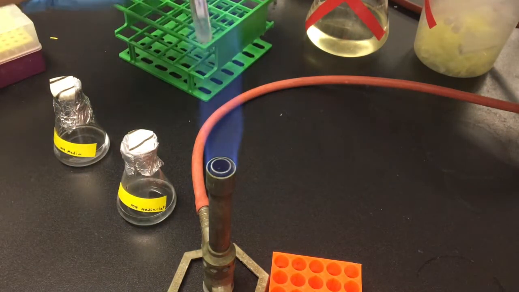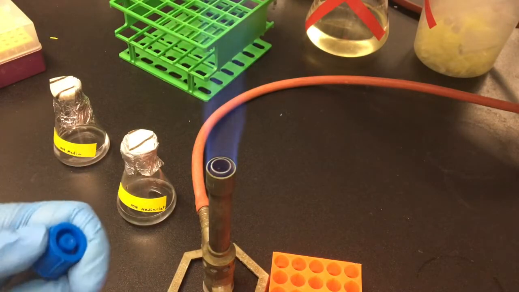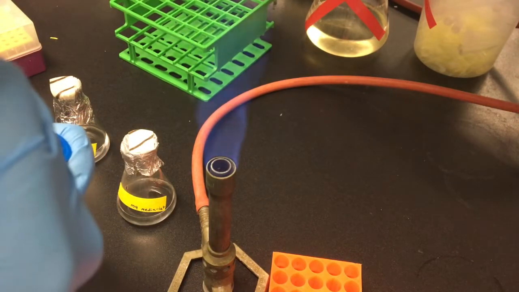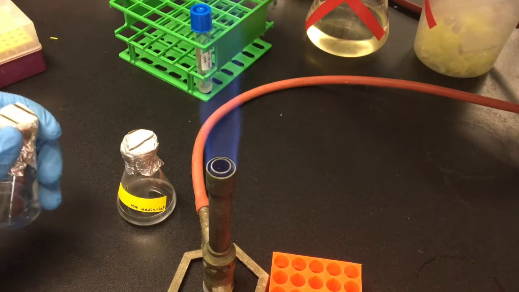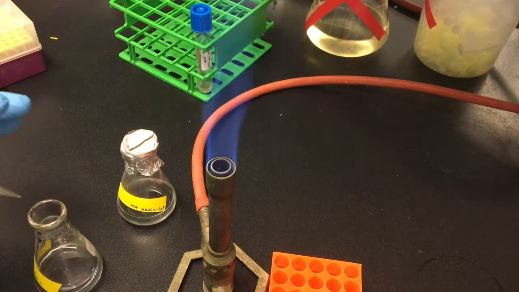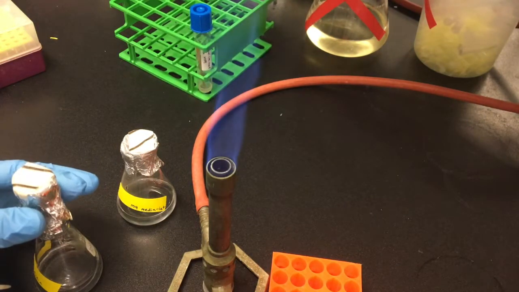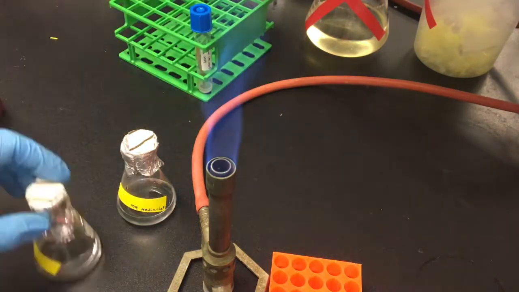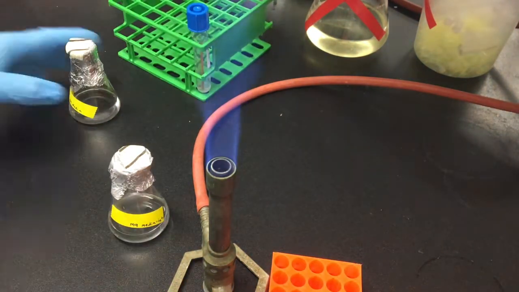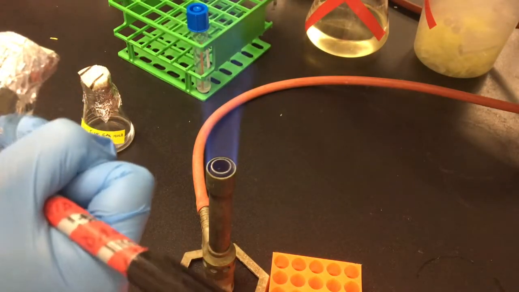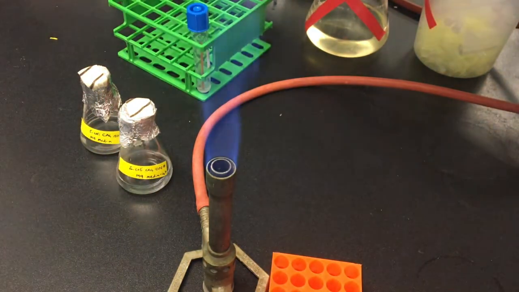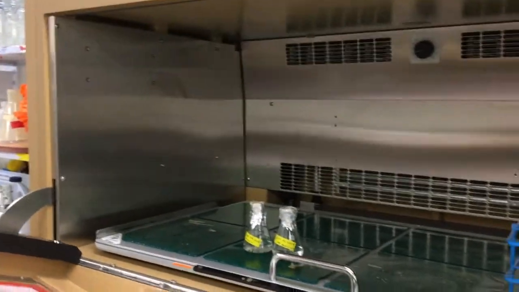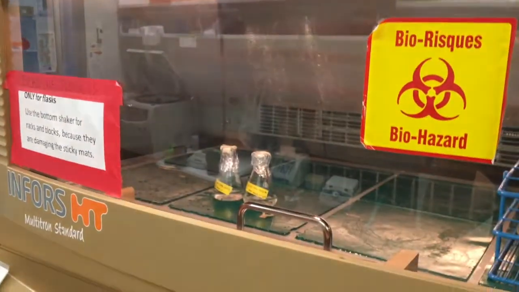I'm using a 1% volume of inoculum from the starter culture to inoculate the larger cultures. That is, I'm diluting volumes from the starter culture 1 in 100 into 10 milliliters of media for the larger cultures. Again, I'm letting these cultures grow overnight at 37 degrees with shaking.